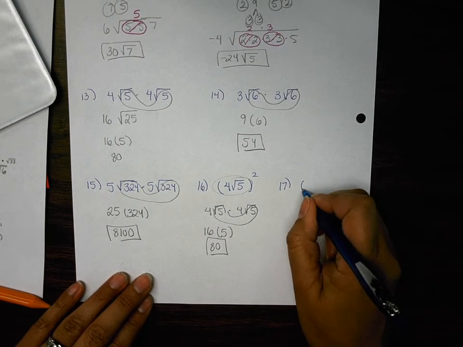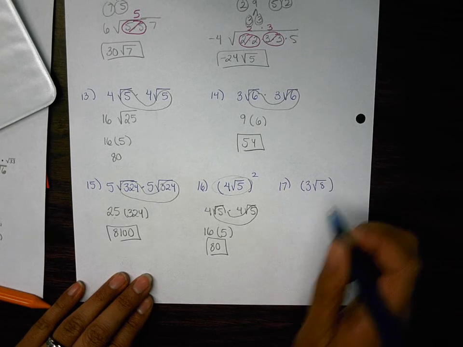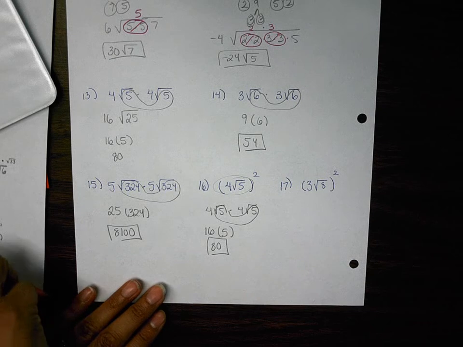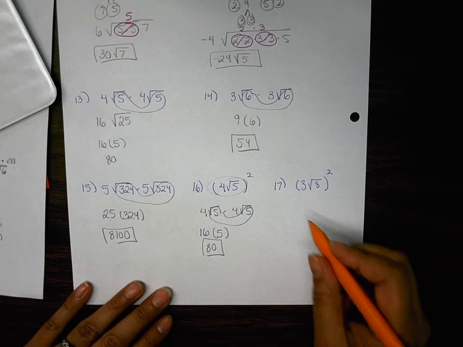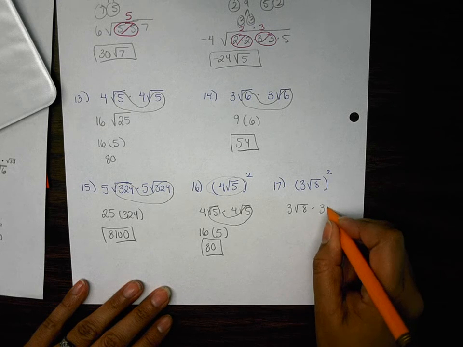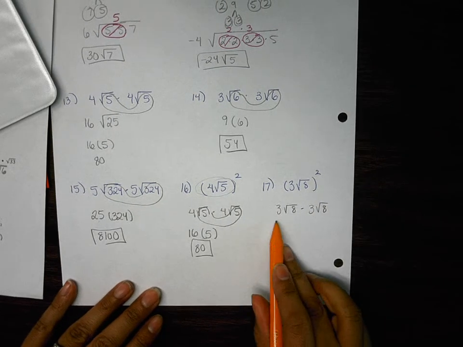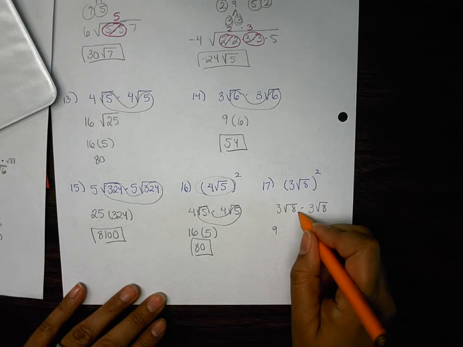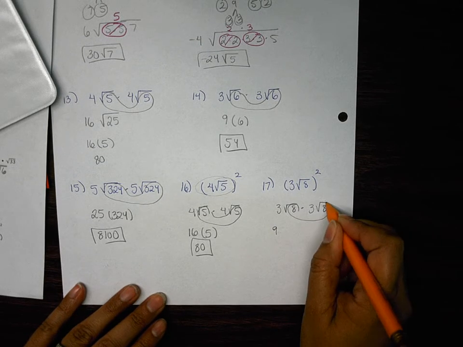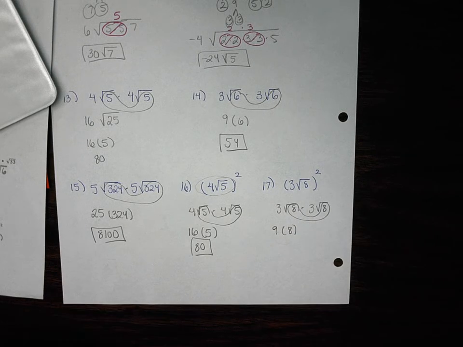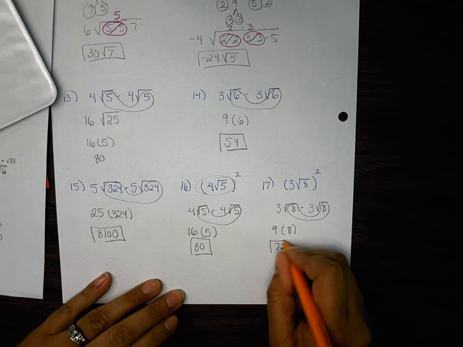3 root 8 quantity squared. What does that mean? 3 root 8 times what? 3. Okay, let's see if we can use our skills. What's 3 times 3? 9. And without saying 64 or writing 64, what's root 8 times root 8? Good job, guys. And what's 9 times 8? 72. Questions? No, that's easy. It's easy?